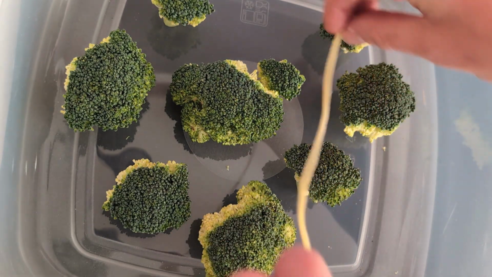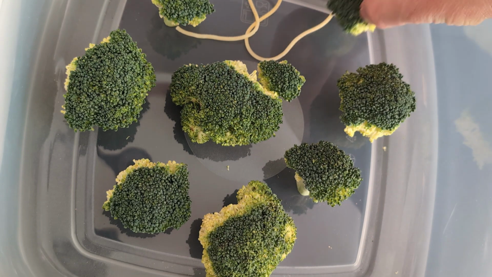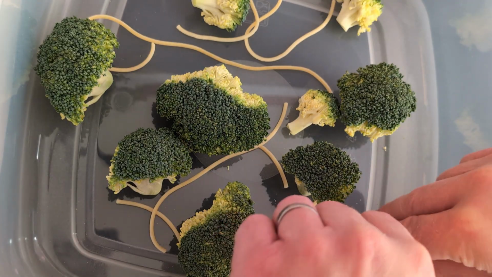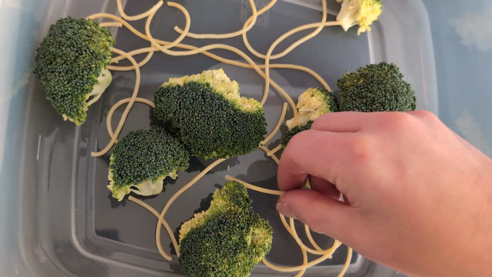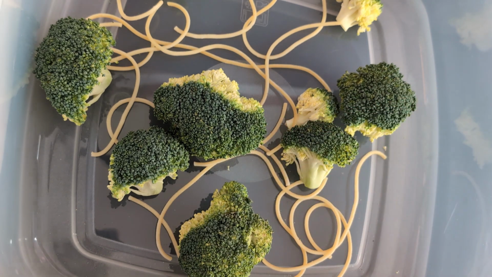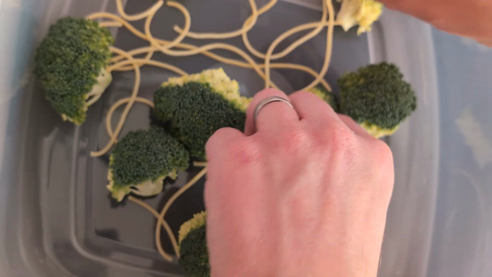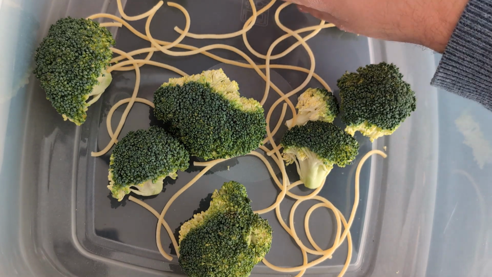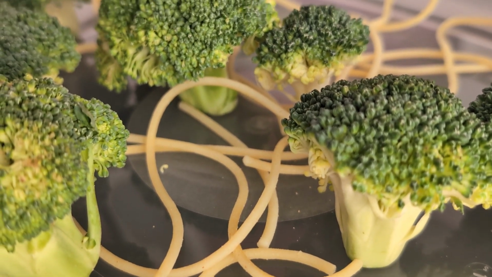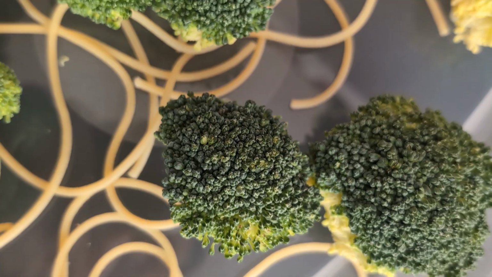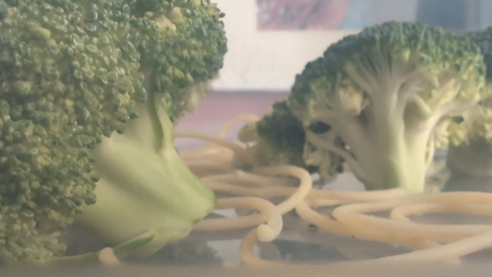Next, we add our spaghetti. The spaghetti represents the fungi connecting trees in the forest. It extends from the roots of one tree to the roots of others. We can show this by laying strands of spaghetti out, which link together individual broccoli florets. You can add as many of these as you like to make sure all the florets, our trees, are included in our Wood Wide Web network.